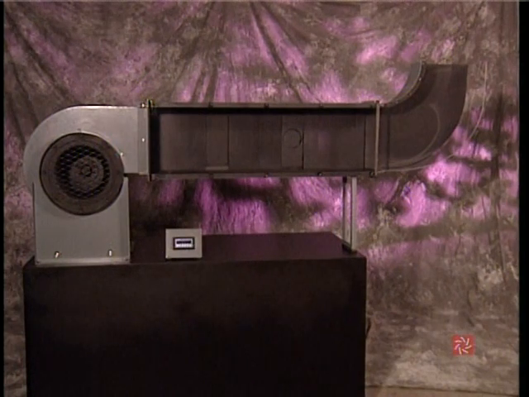Many designers prefer utilizing radius elbows. In this test, this is the most efficient fitting of the three. The reduction in airflow is less than 4%. Remember, as originally tested with an open inlet, this fan delivered just over 1,800 CFM.